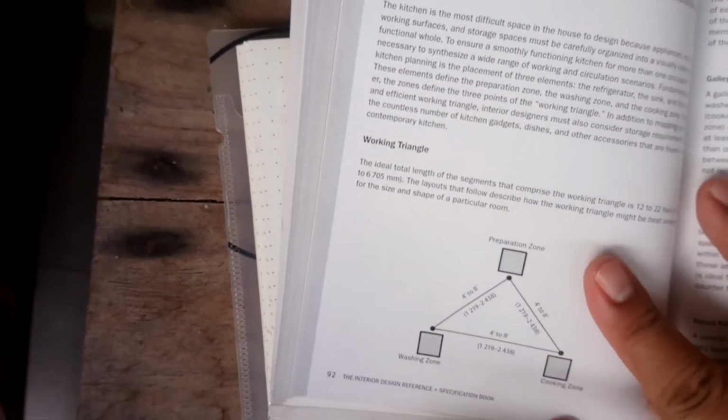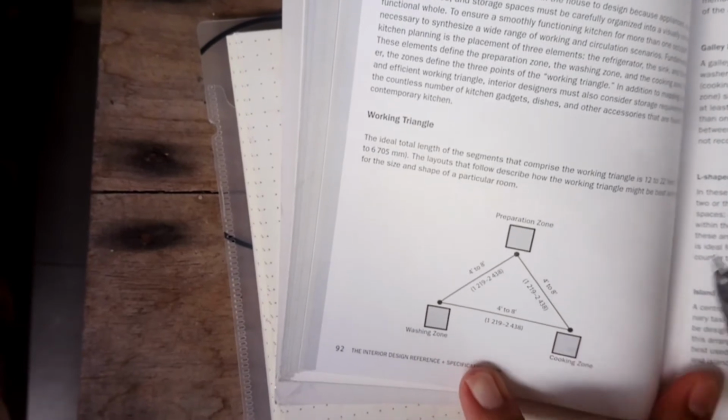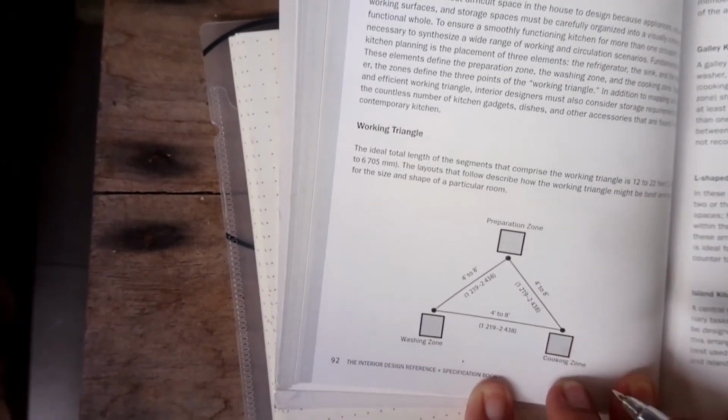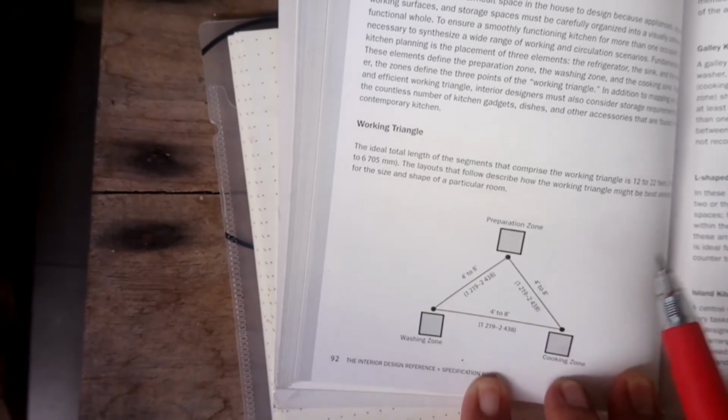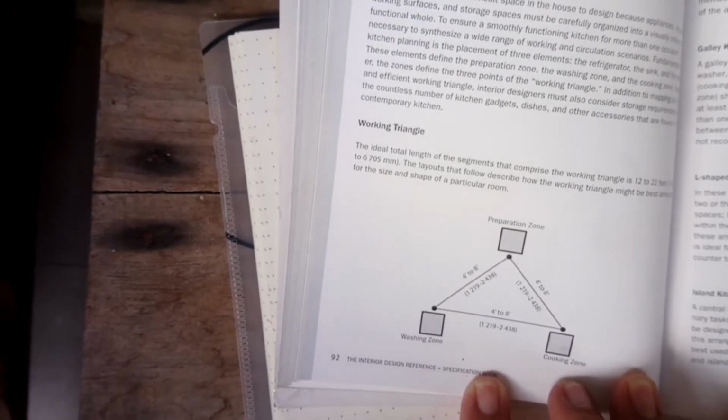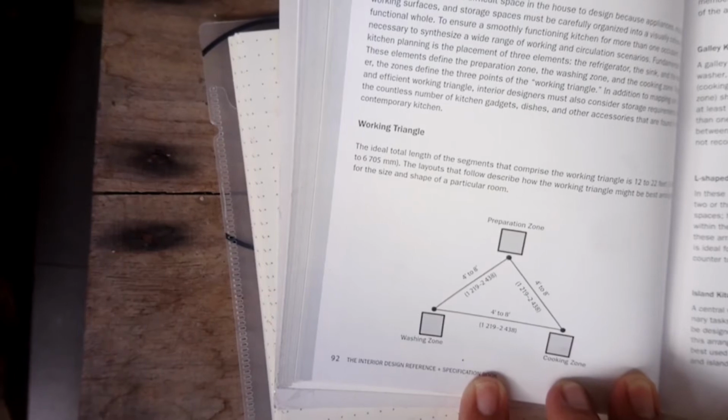Okay, so I'm going to move this book. Okay, so this is your working triangle. This is the preparation zone, the cooking zone, and the washing zone. The ideal total length of the segments that comprise the working triangle is 3.658 to 6.705.